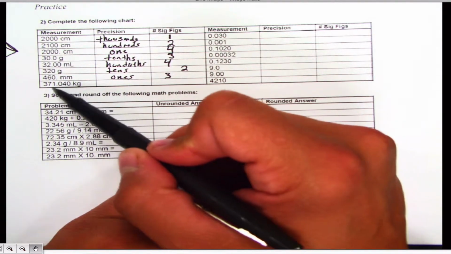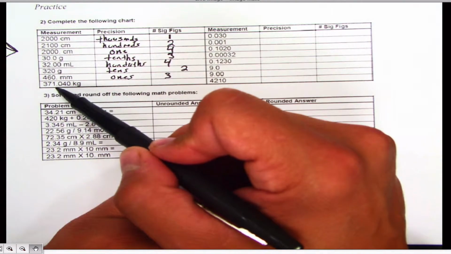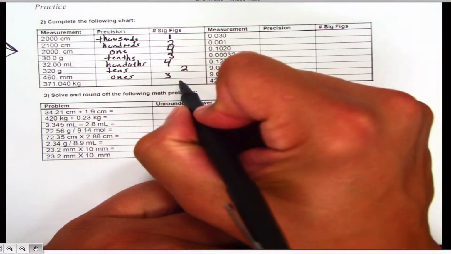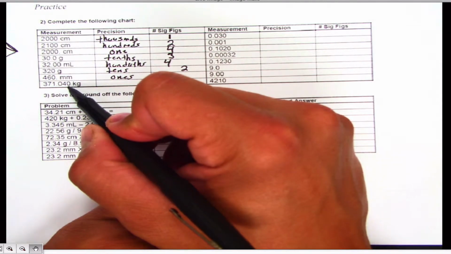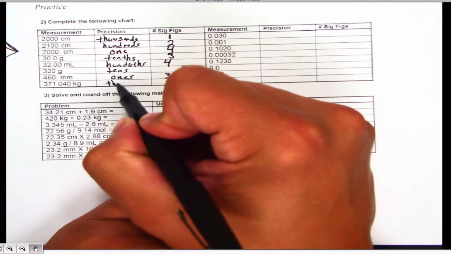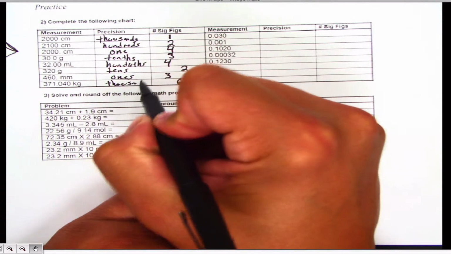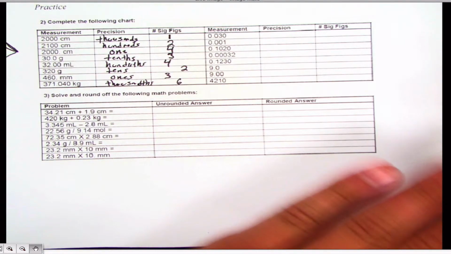371.040. We have a sandwiched 0, so it counts. And we have an end 0 because there's a decimal, so the end zeros count. So how many are there? There's 6. All of them count. And the last significant figure is measured to the tenths, hundredths, thousandths. All right, so there you go for that one.